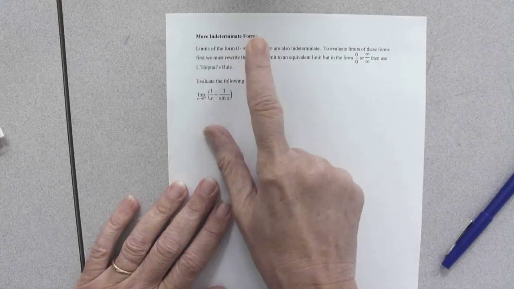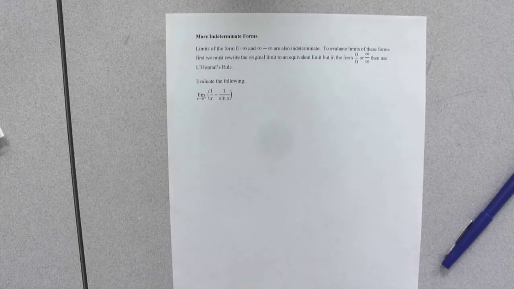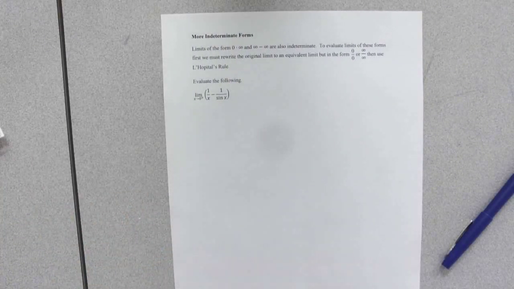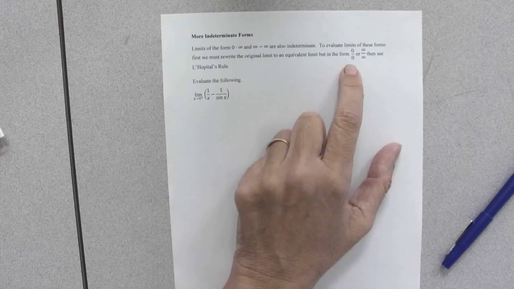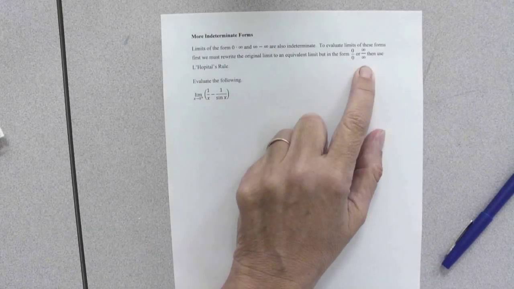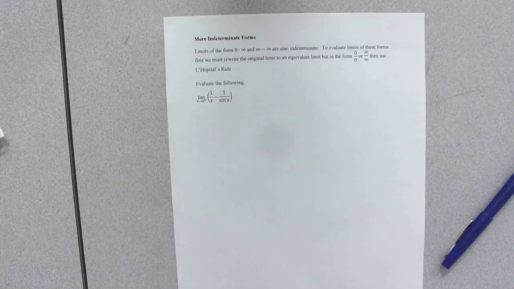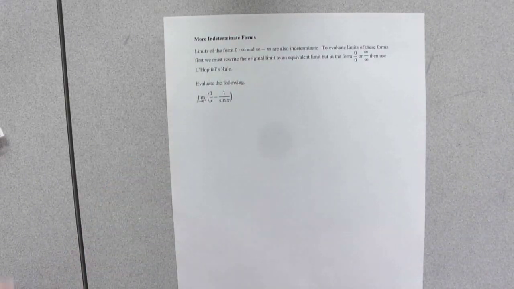But 0 times infinity, infinity minus infinity, as limits are indeterminate. And the only hint we get is when we have 0 times infinity or infinity minus infinity, you've got to rewrite the original somehow so that it's in the form 0 over 0 or infinity over infinity. So let's look at this one first.